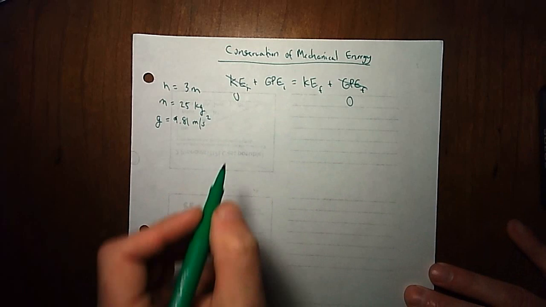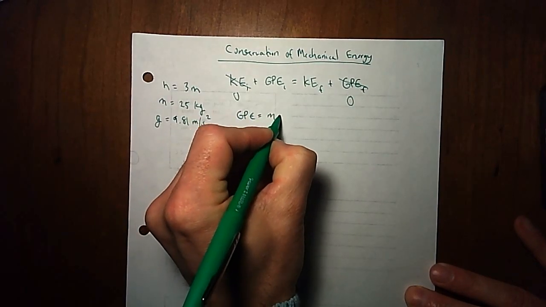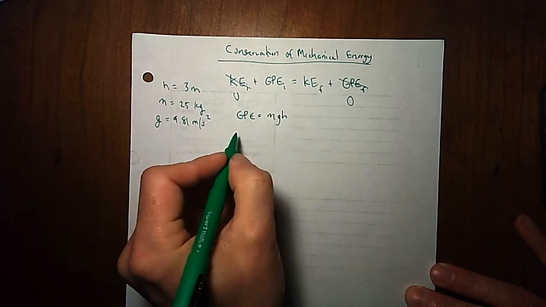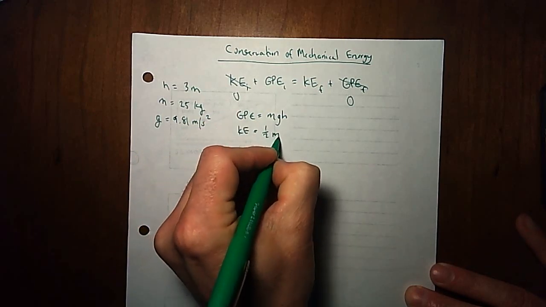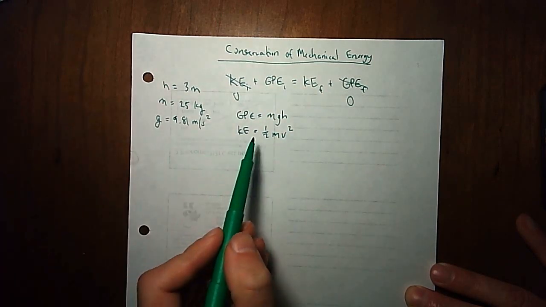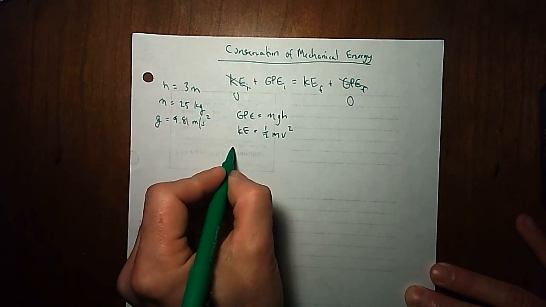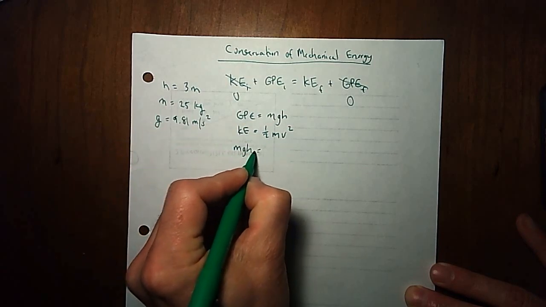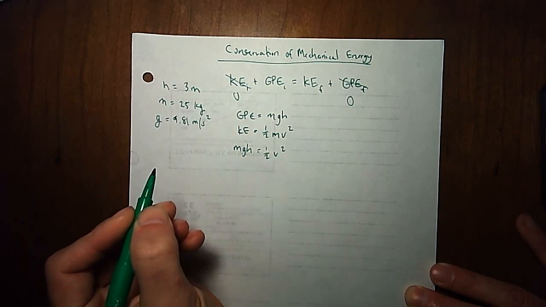So remember that the formula for GPE is going to be mgh. Remember the formula for KE is going to be 1/2 mv squared. So it's just going to be simply mgh. So let's plug it in. Actually, no, let's write it out first. mgh is equal to 1/2 mv squared.